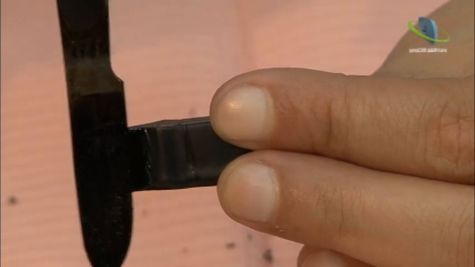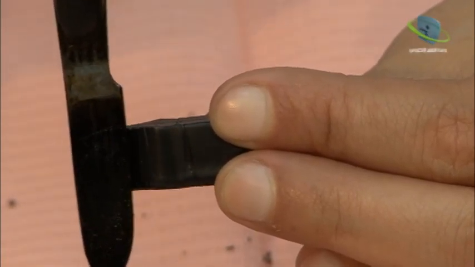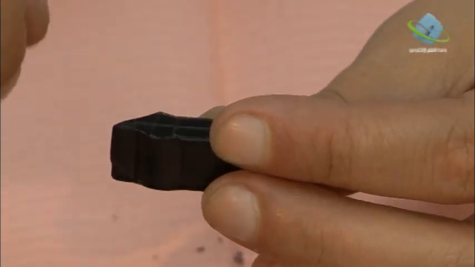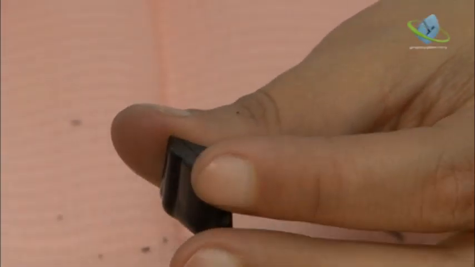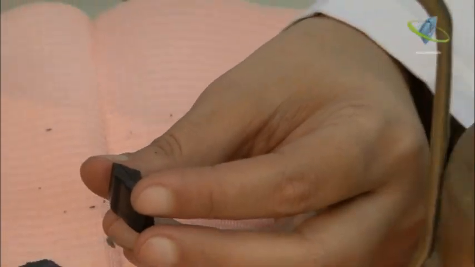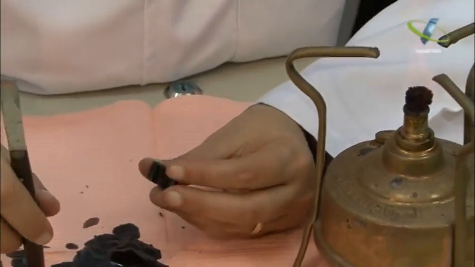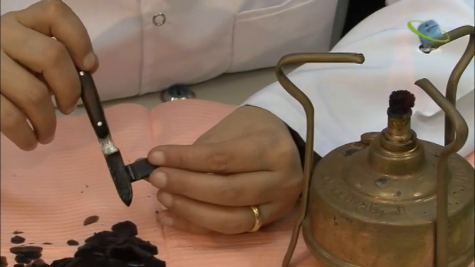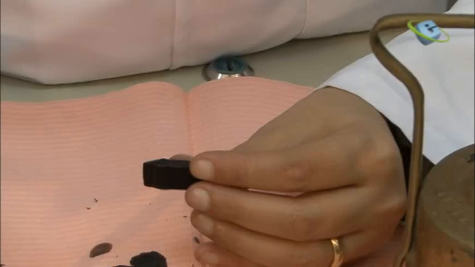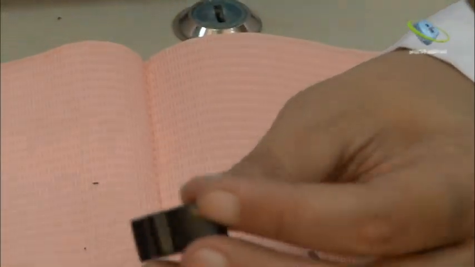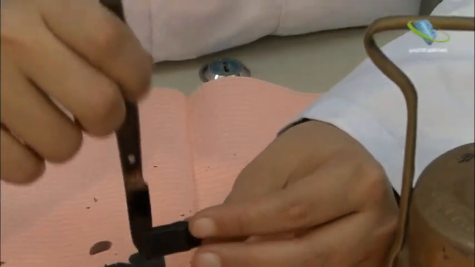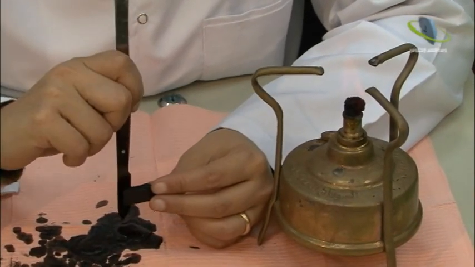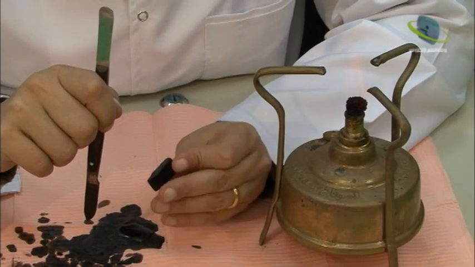We are making the cingulum, the fossa, then the incisal ridge. Your hand must always be perpendicular to the floor, because if it's diverged or converged, the block will not be properly made.